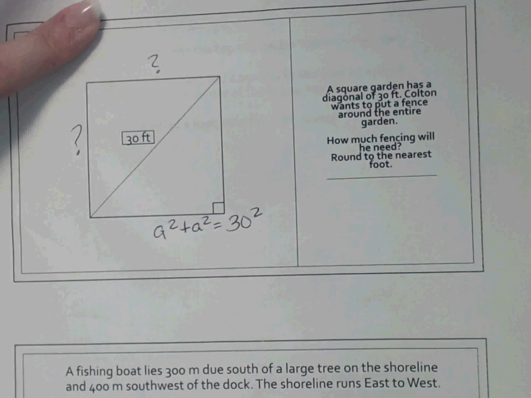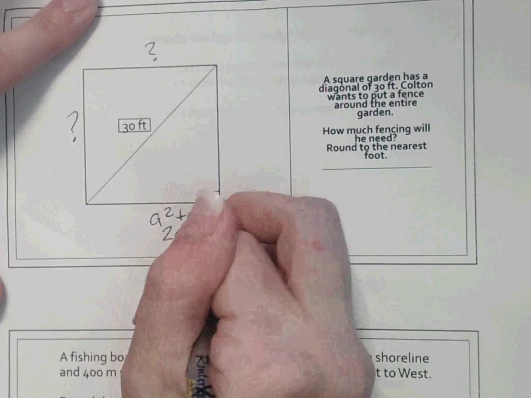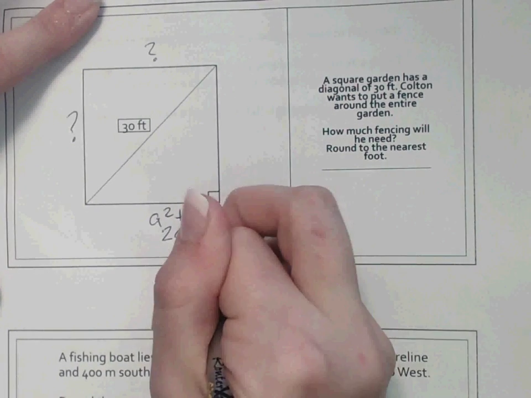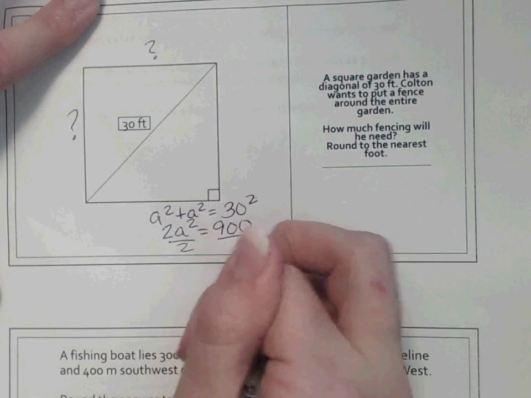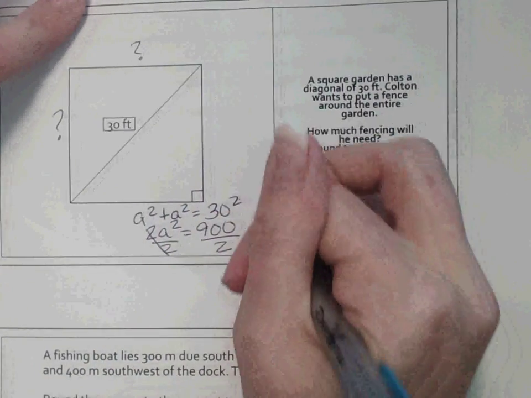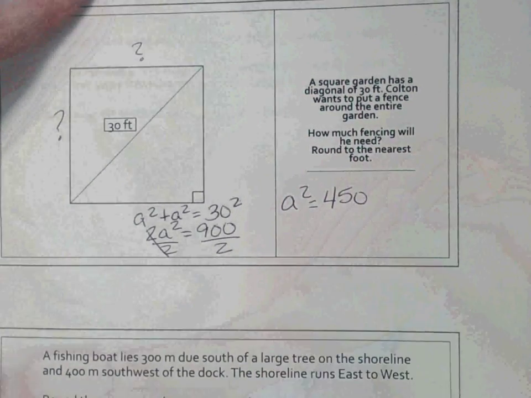Now we have a squared plus a squared, that's 2a squared, plus 30 squared, that's 900. Now I'm going to divide by 2, and I'm left with a squared equals 450.